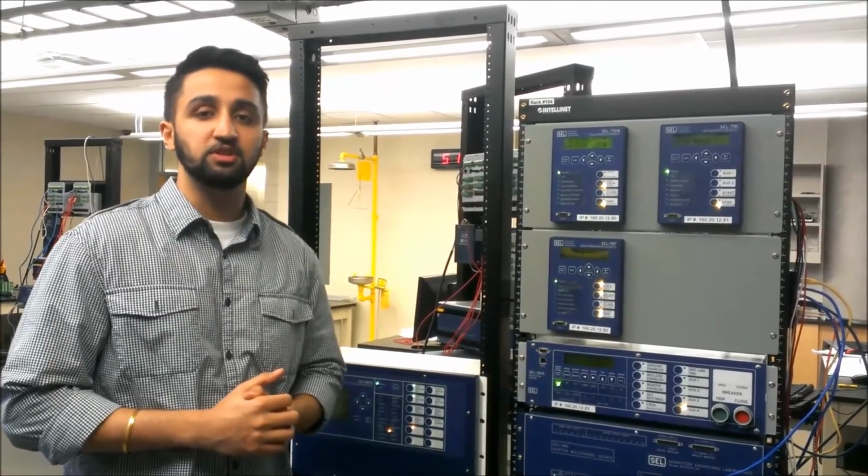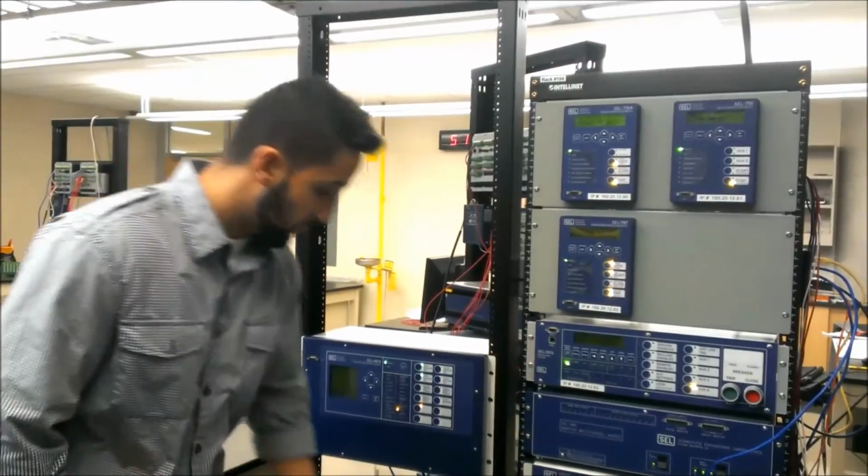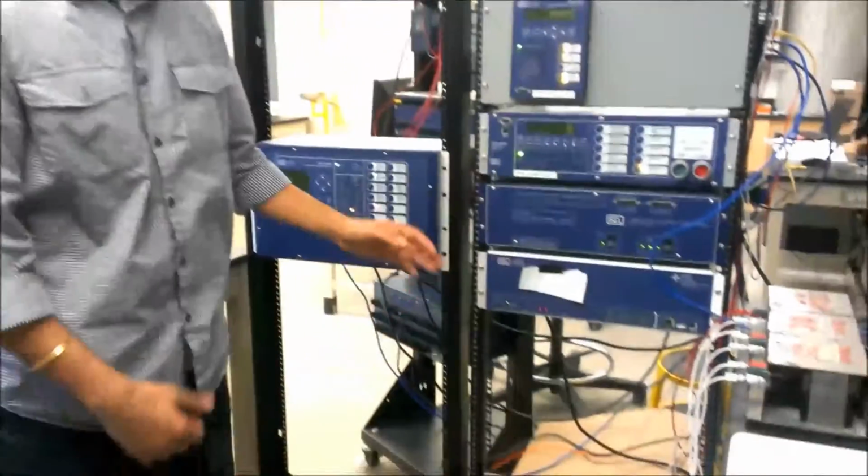Now our variac is set to inject 1 amp into the SEL 751 feeder protection relay. So when the switch is toggled on the variac, the relay should trip within 3 seconds.